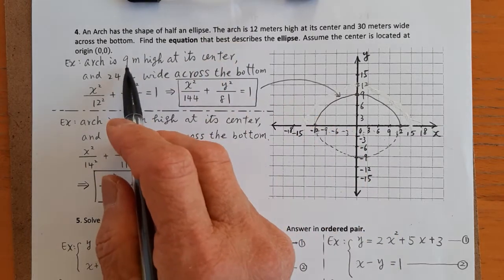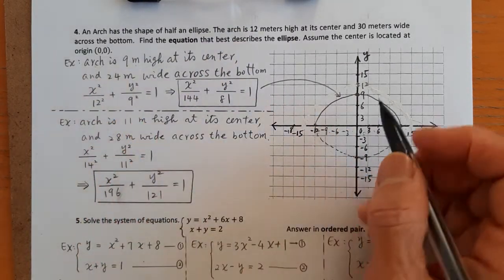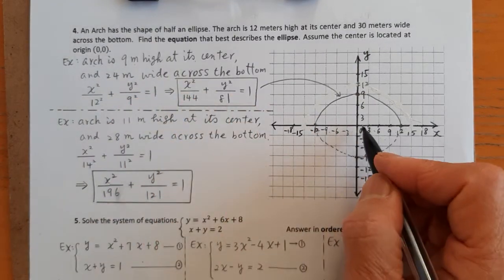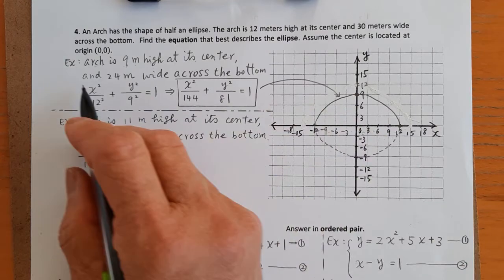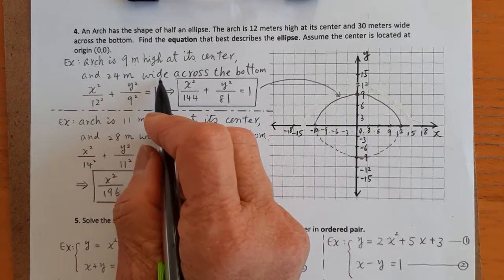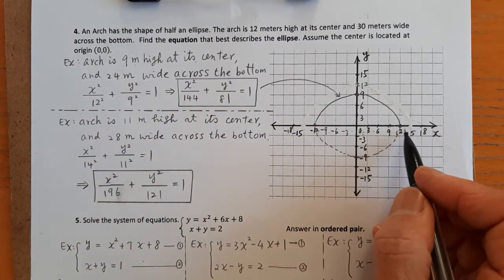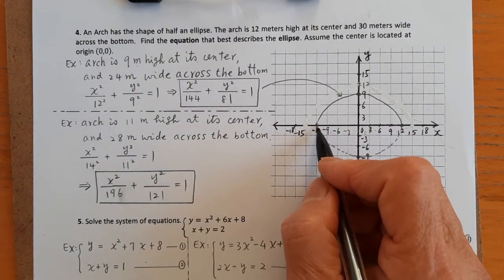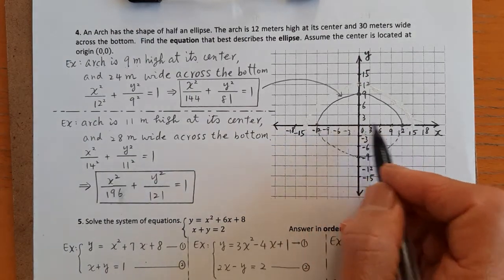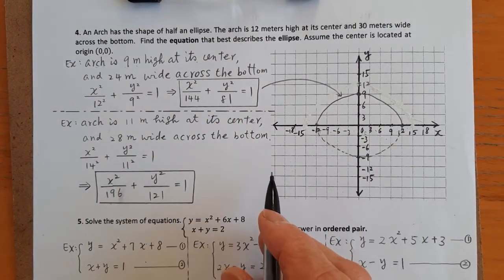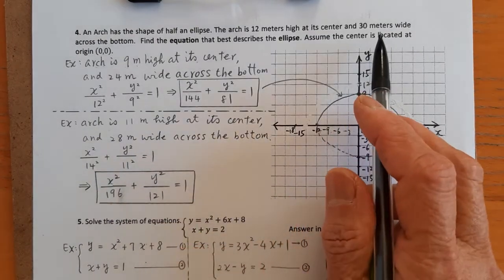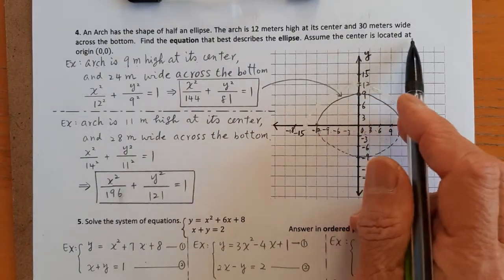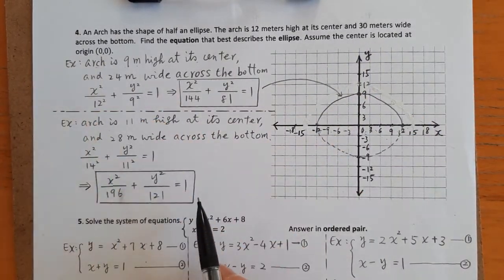I changed this 12 to 9. The arc is 9 meters high at its center, so here is 9. It's the center, and 24 meters wide across the bottom. And 24 divided by 2, so this point should be 12, and this point should be negative 12. Add together 12 and 12, the total is 24 meters wide across the bottom. Then it asks you to find the equation that best describes the ellipse. Assume the center is located at the origin, 0, 0.